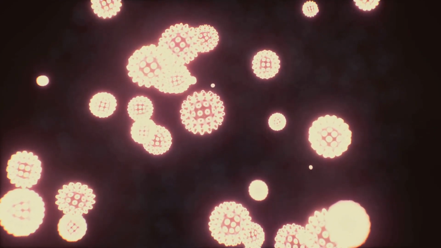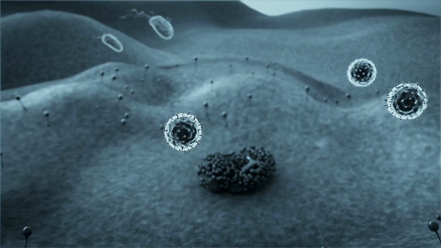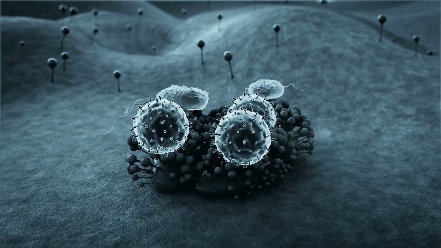Viruses are strange, brilliant, and sometimes dangerous. Understanding them helps us protect ourselves and unravel the complex battle between life and not quite life.